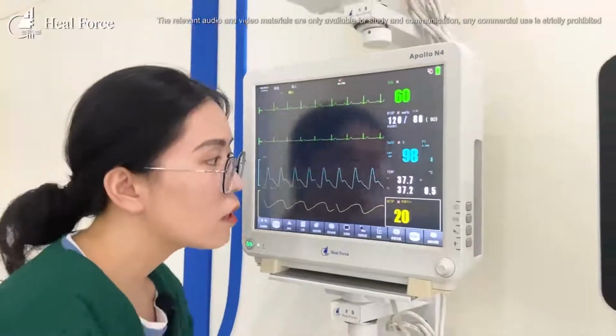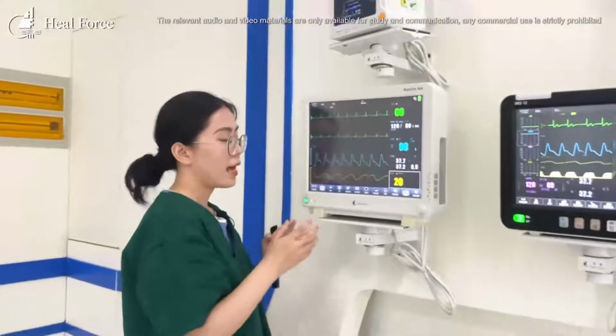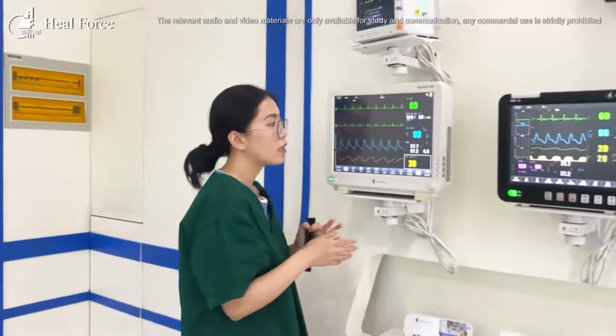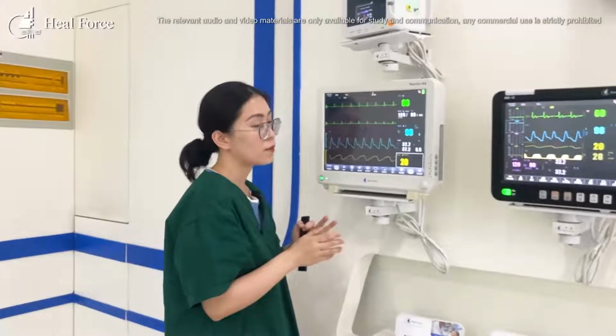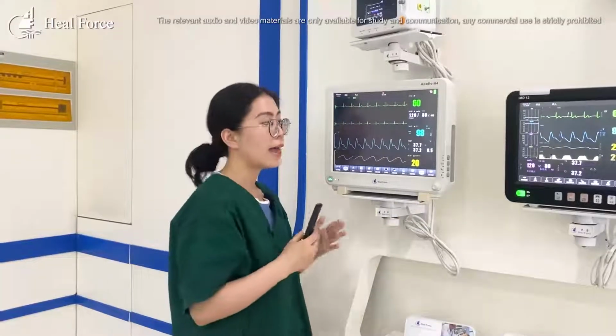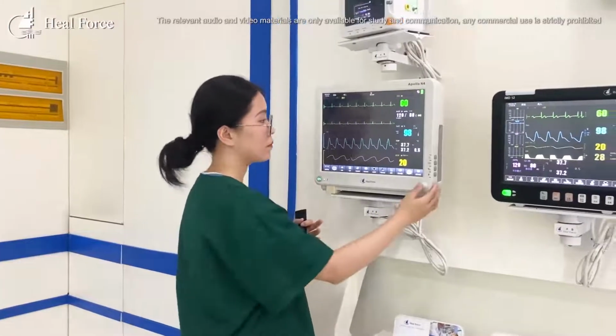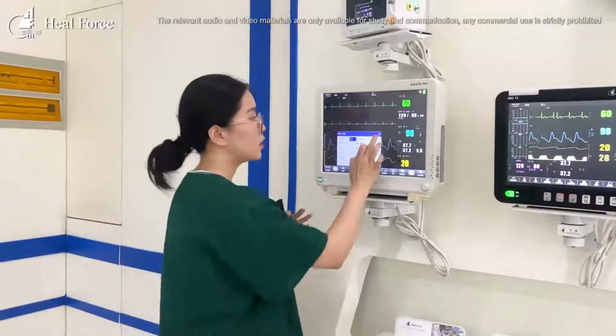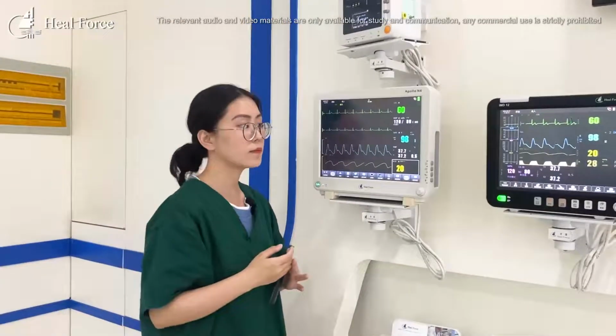The appliance can be upgraded to measure maximum oxygen and blood pressure. So that is the high-end one. That's all for this appliance.